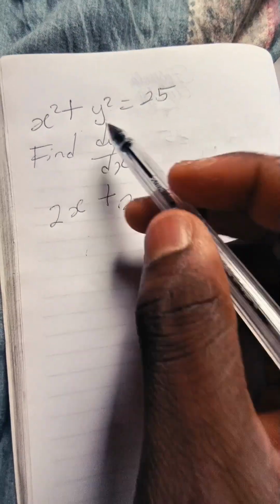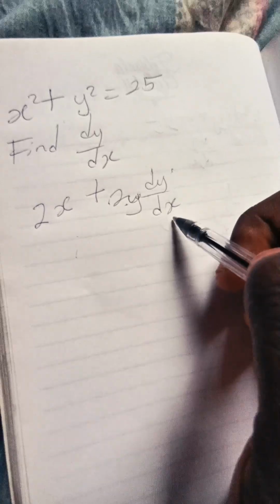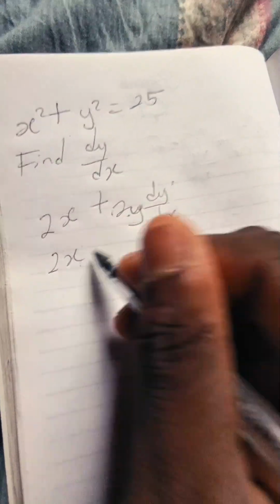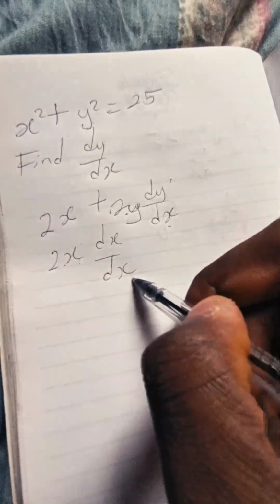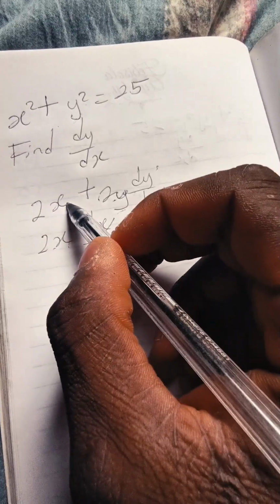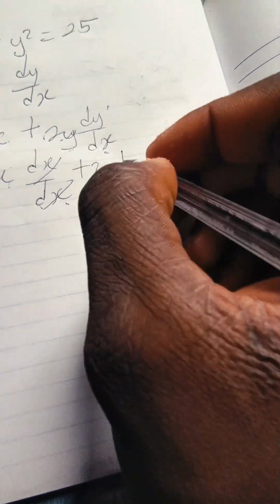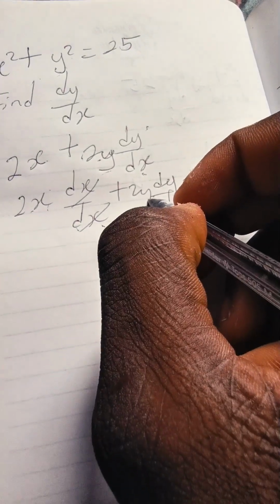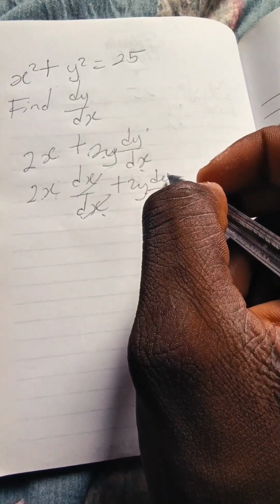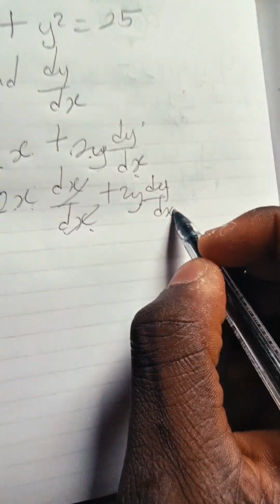But because y is the dependent variable and it's changing with respect to x, you have to add the dy by dx to it, because y is changing with respect to x. This one is the same thing as 2x dx by dx, but because it's an x variable changing with respect to x, the dx by dx cancels. That's why we don't add it. But since this one is a y variable and it's changing with respect to another variable x, you have to add your dy by dx to it. So whenever you're differentiating any y function or any dependent variable, you must always add the derivative of the dependent variable with respect to the variable you're differentiating with respect to.